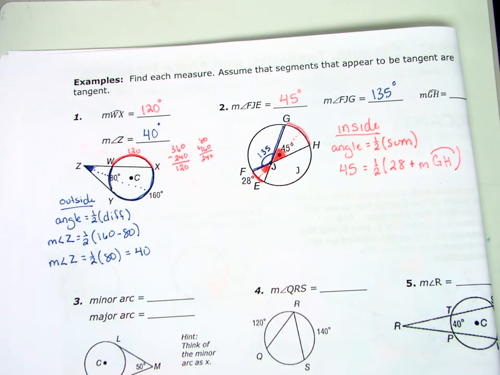Now, here's what I like to do. You could distribute that 1/2, but I personally don't care to work with fractions any more than I have to. I don't know about you. I like to see, can I get rid of that fraction as soon as possible? And if I distribute it in, yes, the 28 divided in half will be 14. So that'll get rid of a half, but I'll still have a 1/2 multiplied to the measure of arc GH that I'm still going to have to deal with.